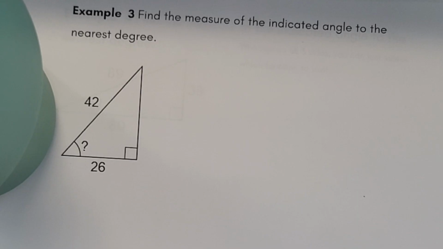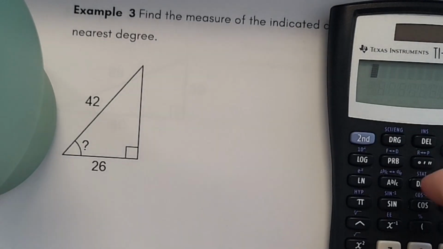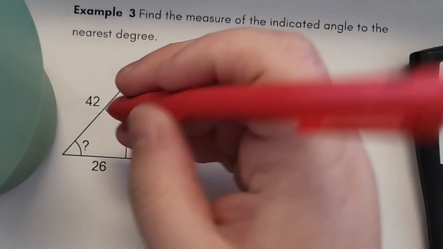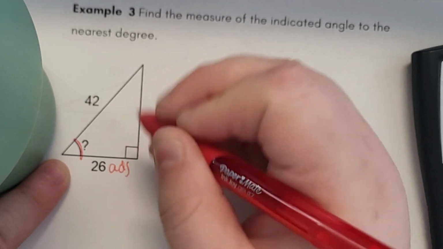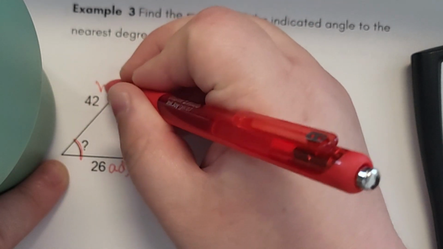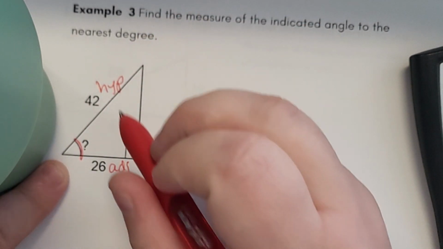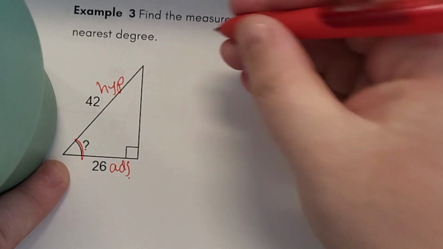And that's it. Example 3, same thing. Find the measure of the indicated angle to the nearest degree. Here, this is our adjacent side. This is our hypotenuse. Adjacent over hypotenuse is cosine.